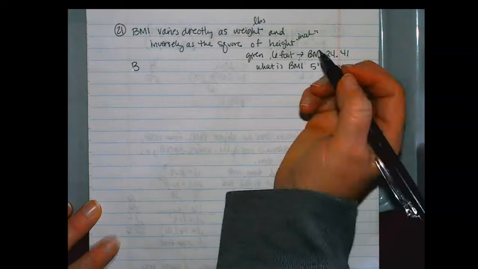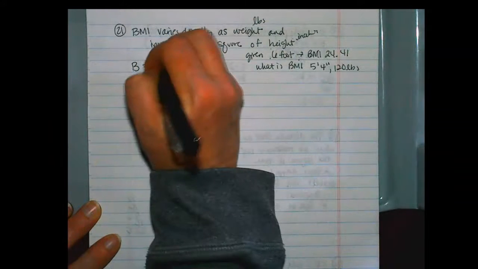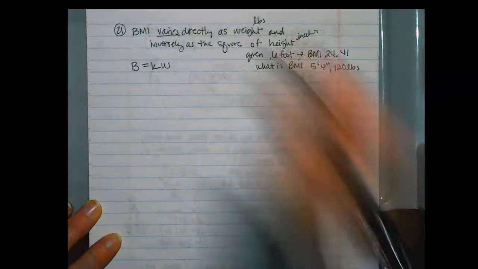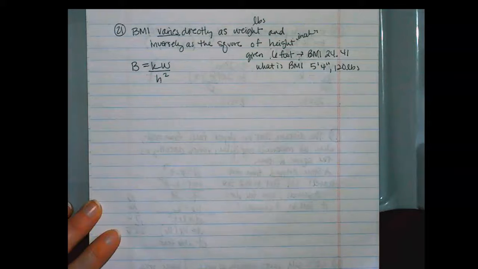Your body mass index varies directly as the weight in pounds and inversely as the square of your height. Given a 6-foot tall man who has a BMI of 24.41, what is the BMI of a 5-foot 4-inch woman at 120 pounds? So let's see what we can figure out. We're going to call the first one B. Varies directly as weight, so equals K, because varies, as weight. Inversely is the square of height, height squared. Plug in what you know.